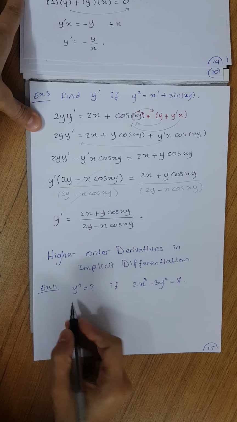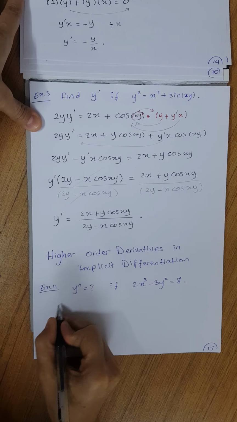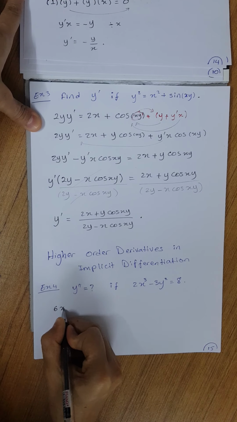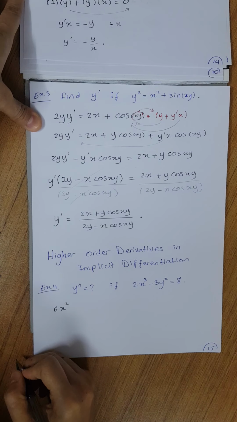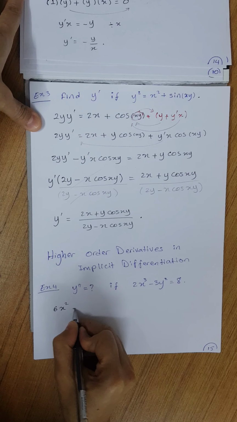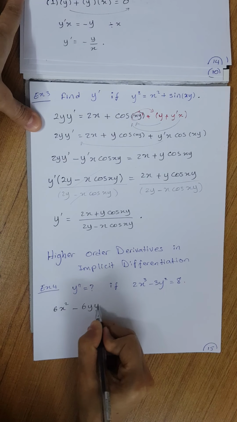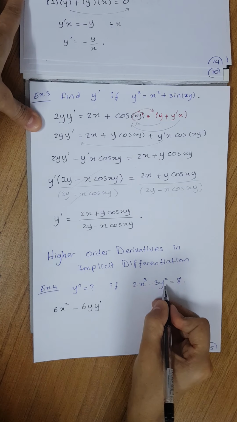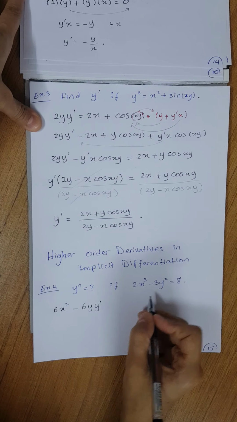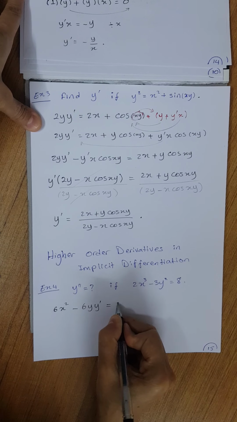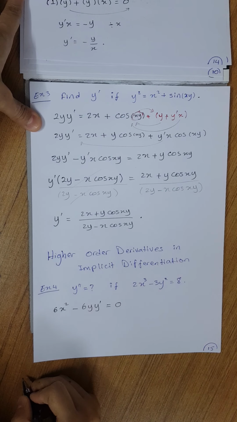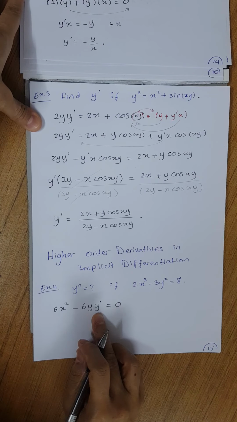What is the first derivative of that function? 2x to the power of 3, that is 6x squared. I have got a minus sign here. That's equal to 6y y prime. The derivative of this one is 6y with a y prime right next to it. That's equal to, the derivative of 8 is equal to 0.